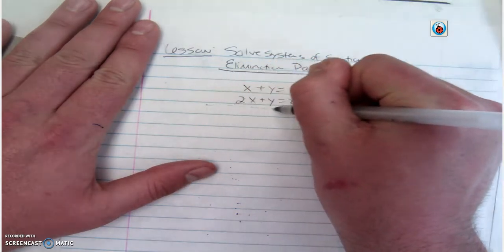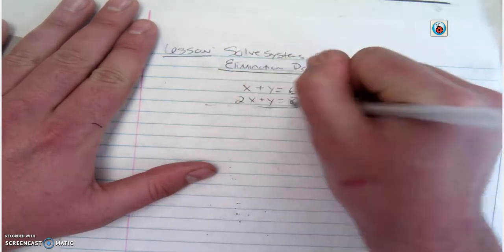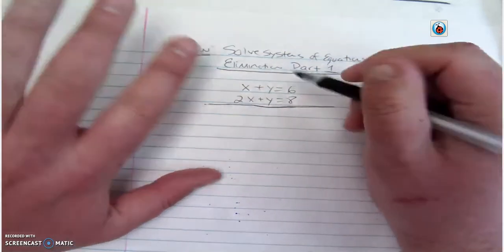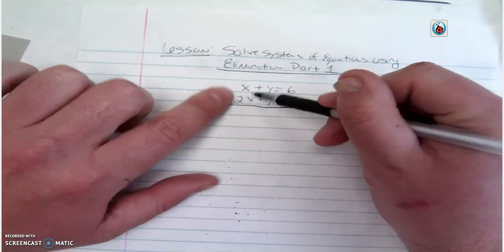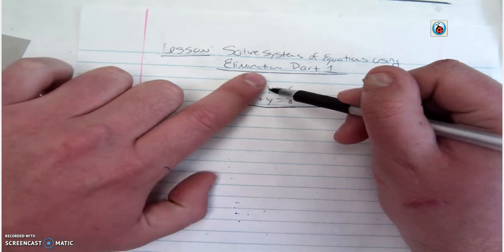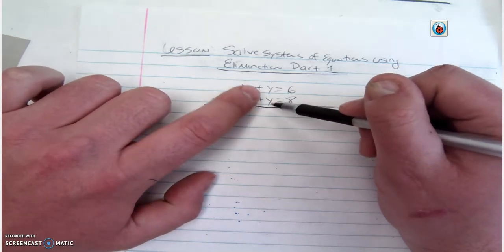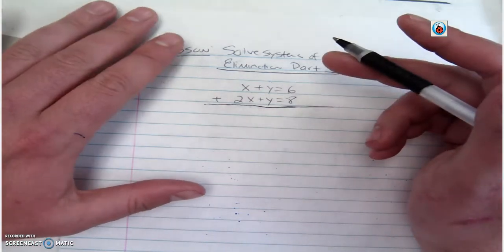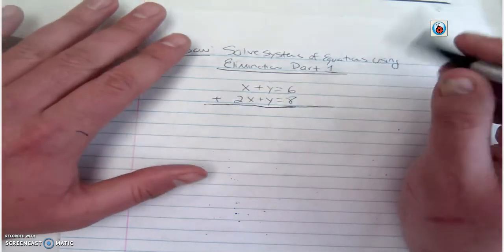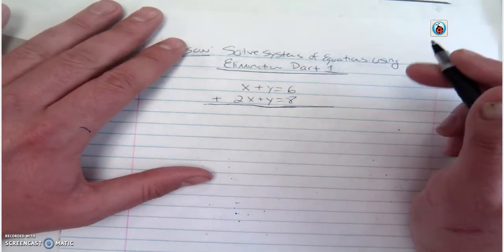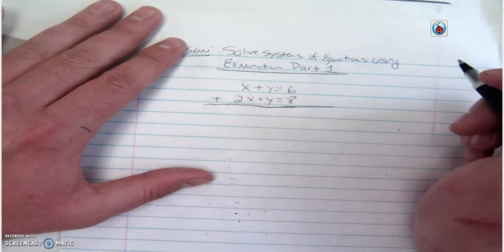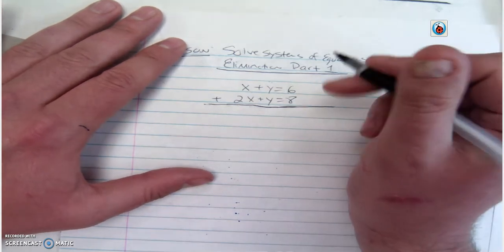As we can see here, if I was to add up the x's here, I would get 3x. If I was to add the y's up, I would get 2y. So nothing can be eliminated. So luckily, we have something called the commutative property of equality and the distributive property together. Those nice properties that you learned in 7th grade, we can apply that here.